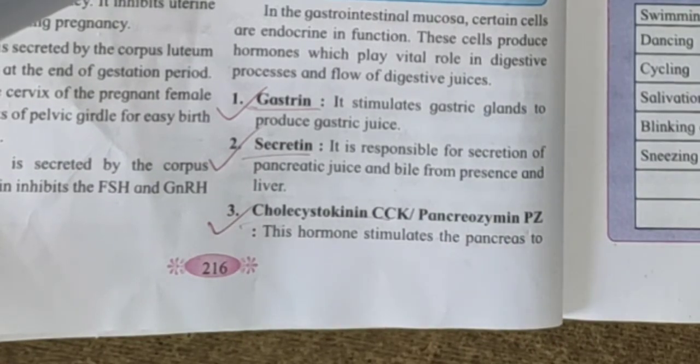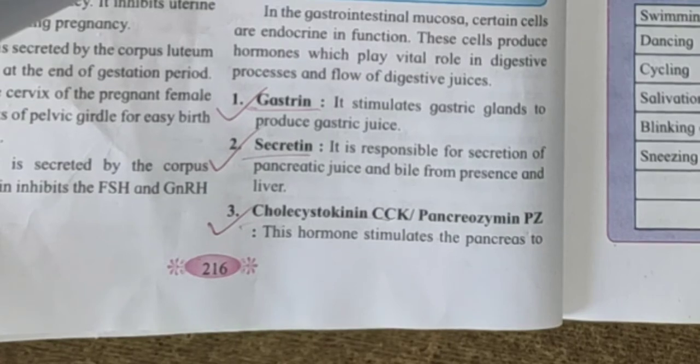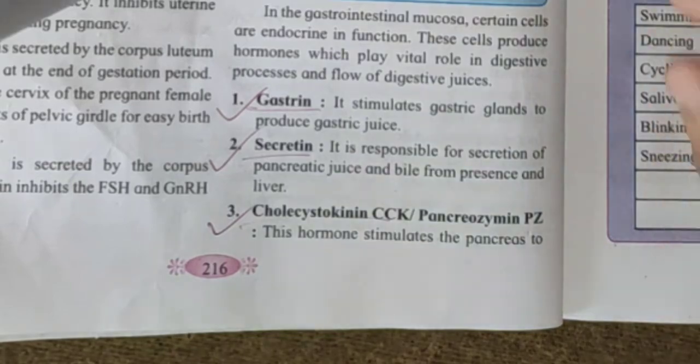Basically, this hormone is helpful in the release of enzymes, and these enzymes are released by the pancreas, and after that it stimulates the gallbladder to release the bile.